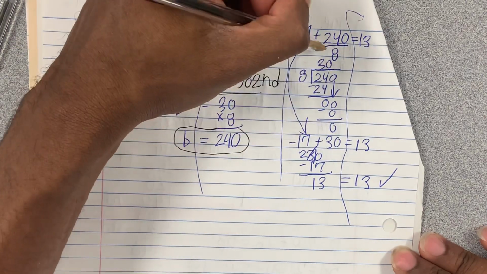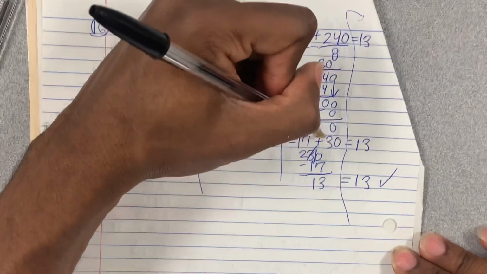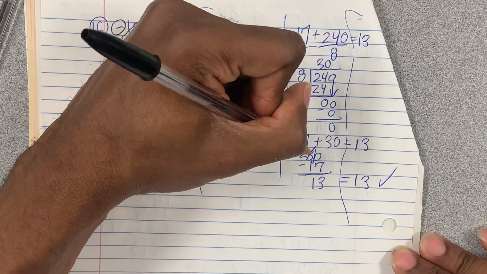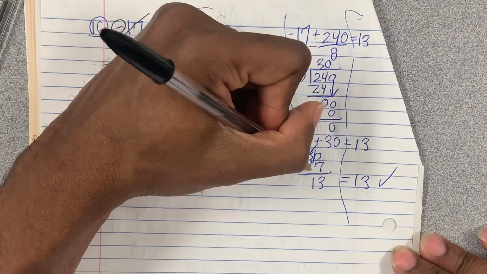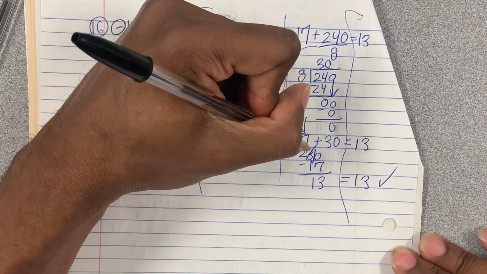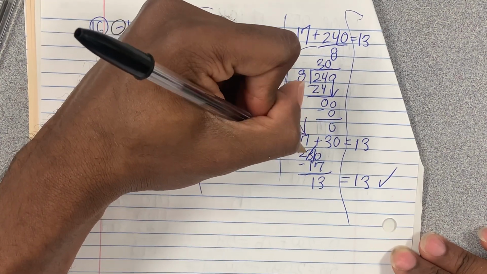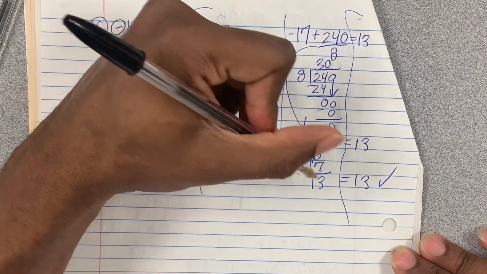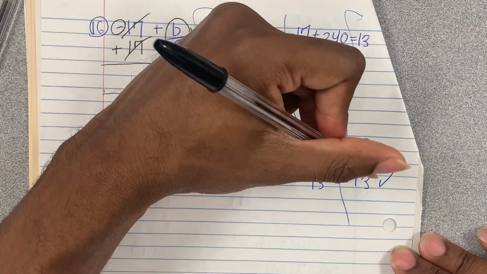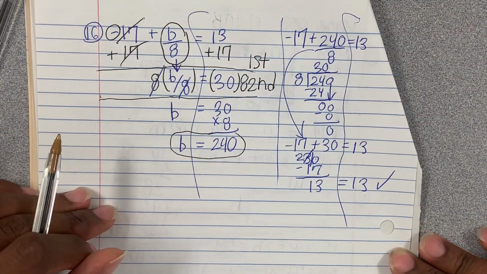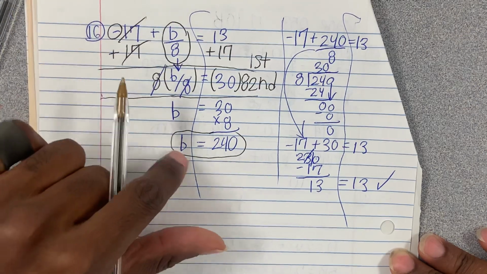We replace 240 over 8 by 30. Negative 17 plus 30 equals 13. We double check this by doing 30 minus 17. 0 minus 7, we can't do that, so we borrow from our neighbor. We cross off the 3, it becomes a 2. We bring a 1 back. 10 minus 7 is 3. 2 minus 1 is 1, so 13. So 13 equals 13 is true. All right, that's how we check our answer here. So that's how we would solve question number 16. The answer is b is equal to 240.